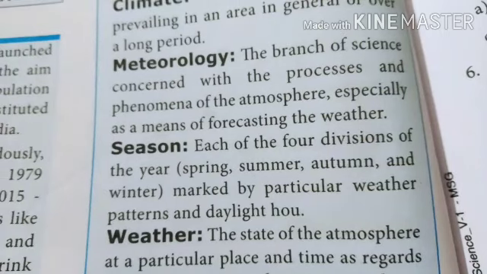Meteorology. The branch of science concerned with the processes and phenomena of the atmosphere, especially as a means of forecasting the weather.